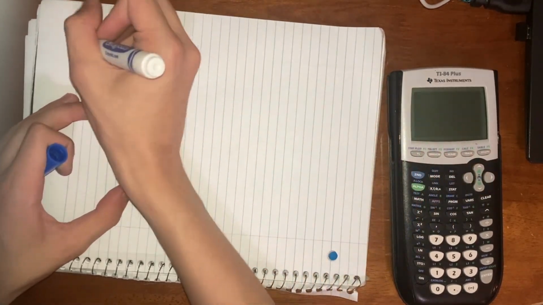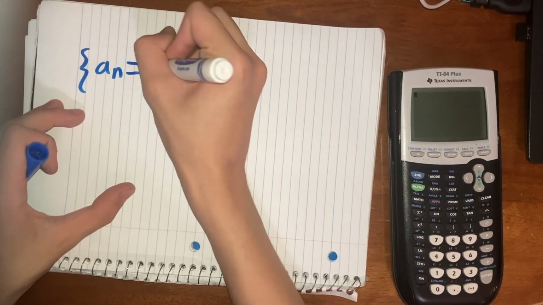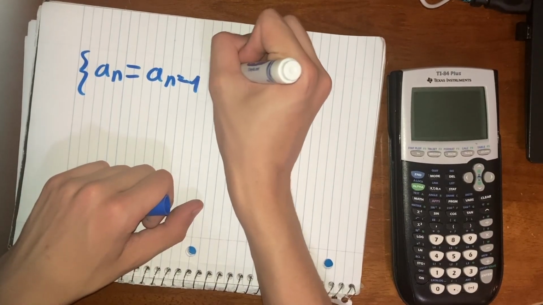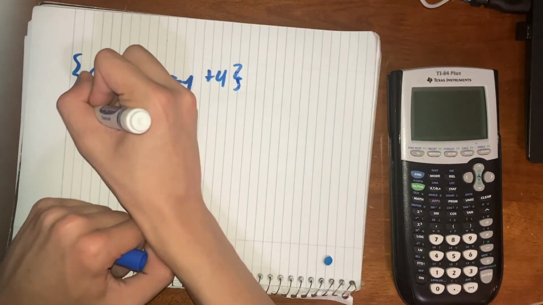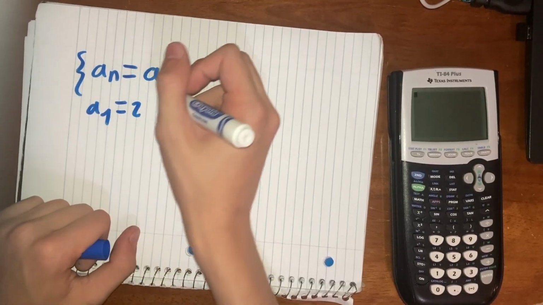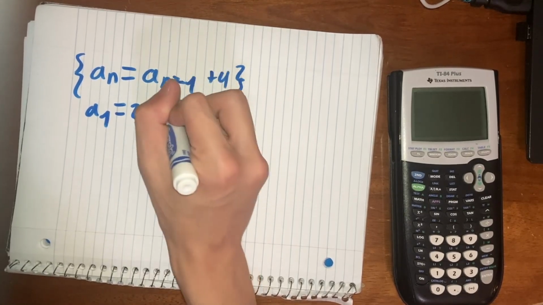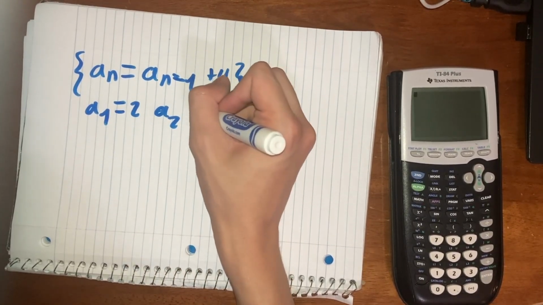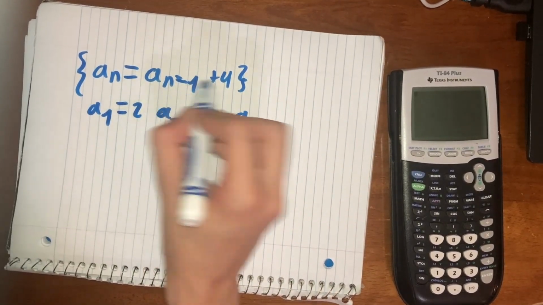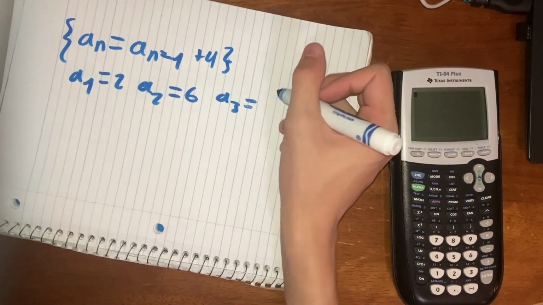So for our example, we want to find the first 6 terms of the sequence a sub n equals a sub n minus 1 plus 4 if a sub 1 equals 2. So we then will add 4 to this, because for a sub 2, we're just adding 4 to a sub 1. So it equals 6, and so on. We repeat this process because every time this a sub n minus 1 is just the previous term, because that's how a recursive sequence works.